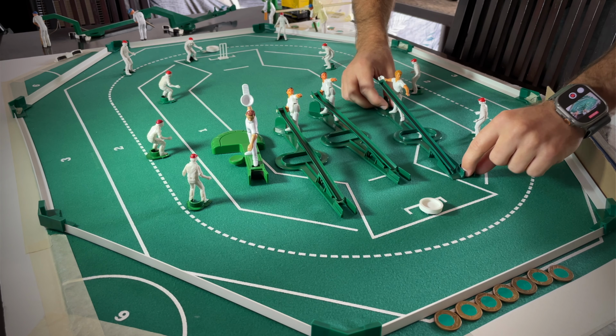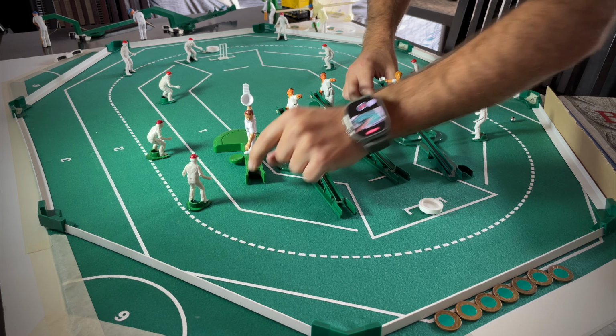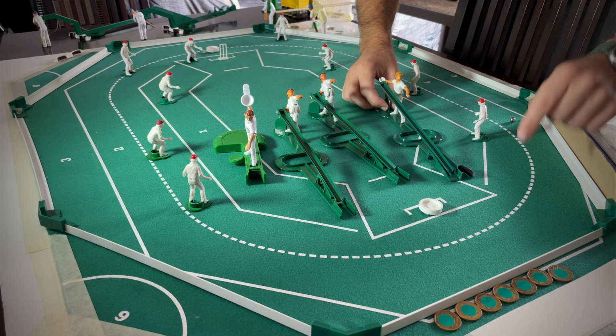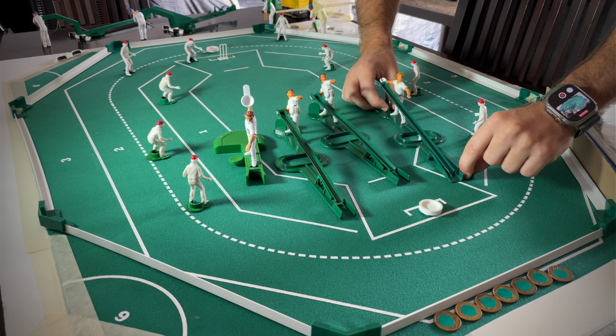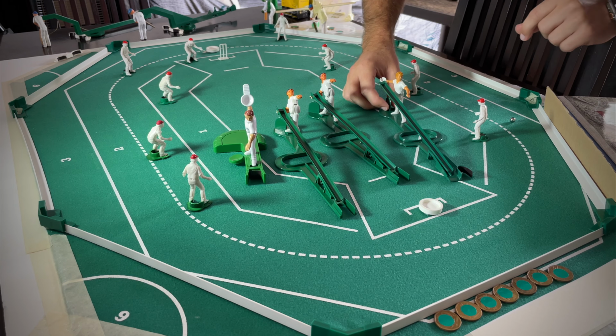So each one of these bowlers has got a catch mechanism in the front here, and if you manage to catch the ball, if the ball lands in this pocket and latches onto the magnet, then that batter has been caught out by the bowler.